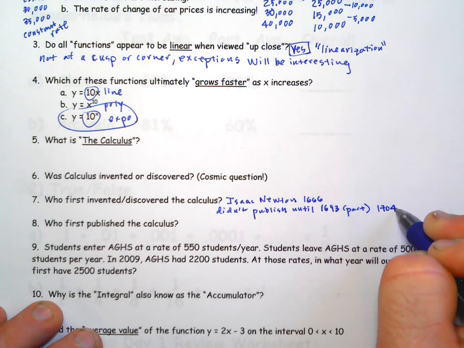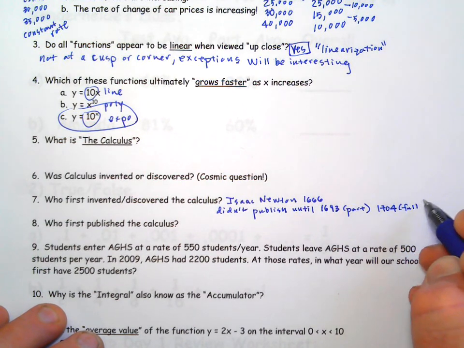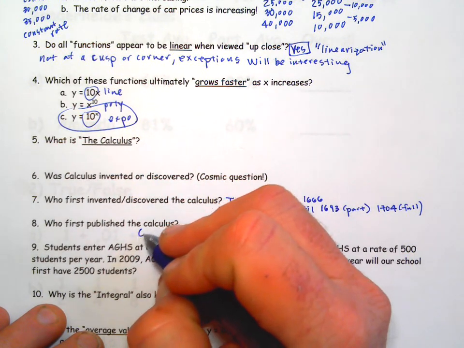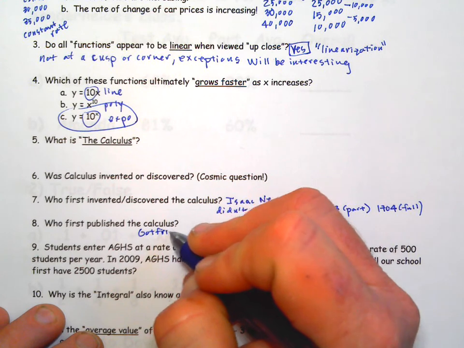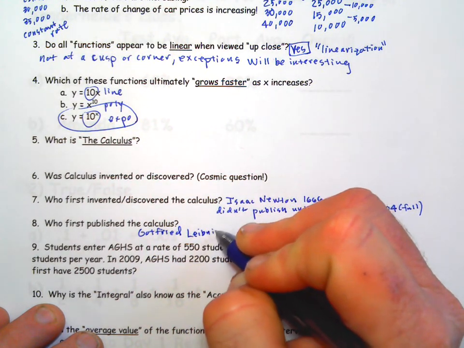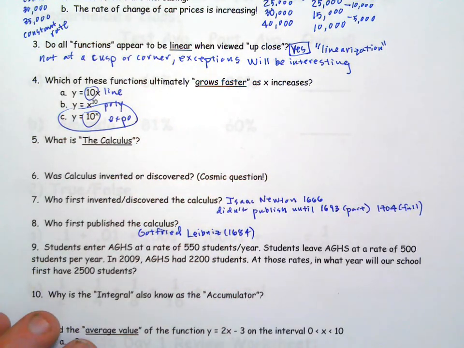That's 38 years later. That resulted in some issues, because Gottfried Leibniz was the first to publish it in 1684.